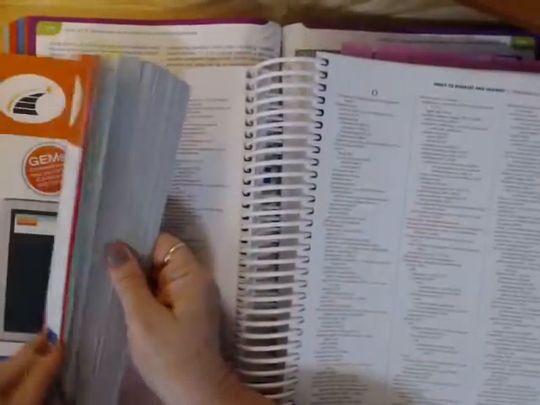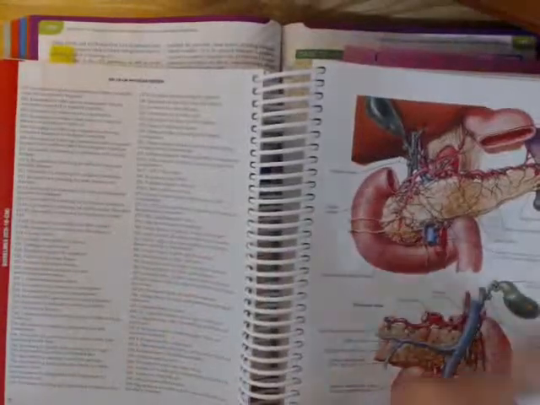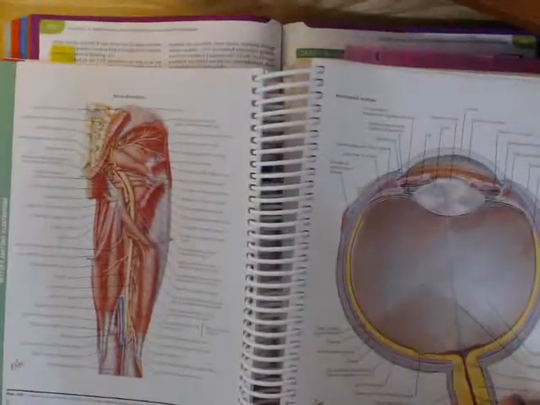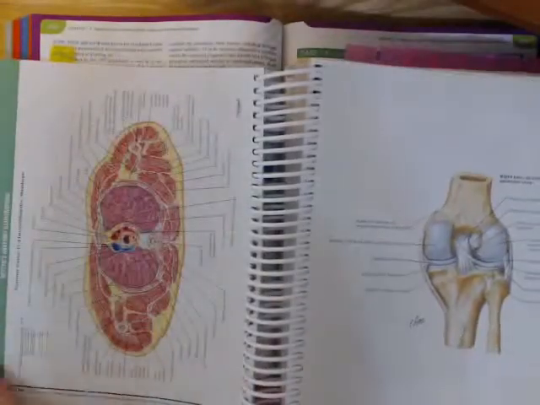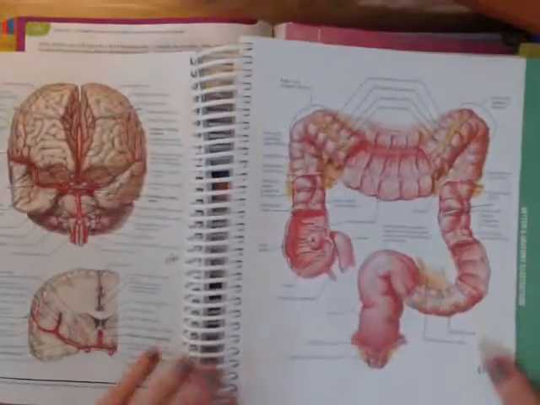Hopefully I won't screw up the focusing. Sorry, I probably just screwed it up by doing that. I think it's in here? There's a good picture of the colon that kind of shows its L-shape. Yes, here it is. Okay, so let's look at this for a minute.